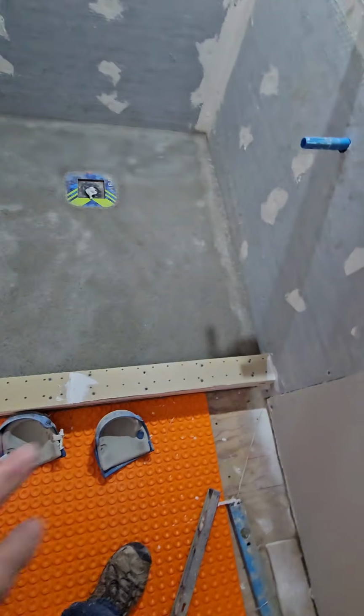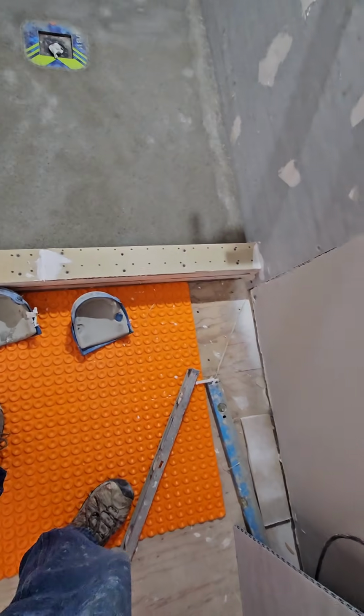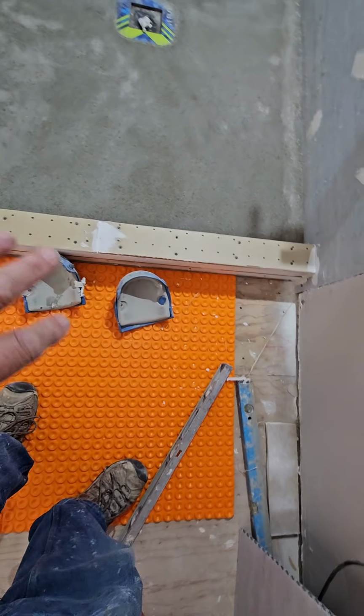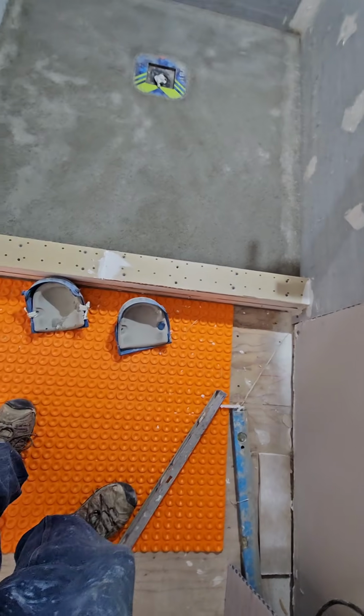Okay, so mud's dry. I got the curb on. It's just 2 pieces of 2 inch foam, and then a 1/2 inch foam on top because I need a specific height for here. I'll show you that in a different video.